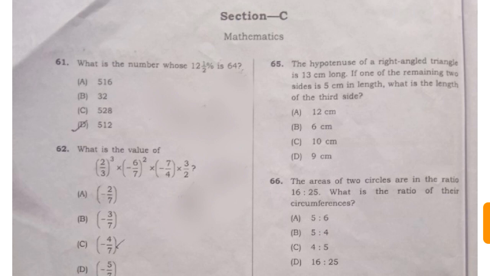Question number 61. What is the number whose 12.5% is 64? Options are given: 516, 32, 528 and 512. Here option D is the correct answer. I will show you how to solve this question.